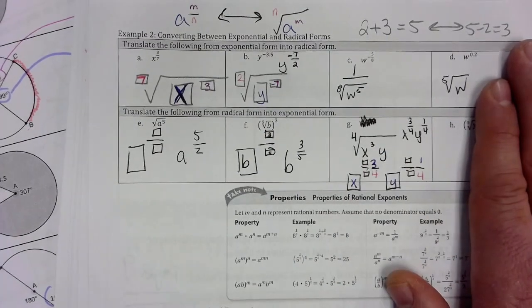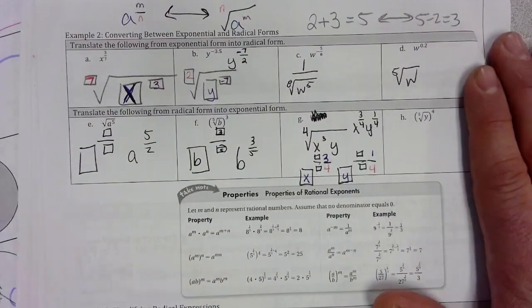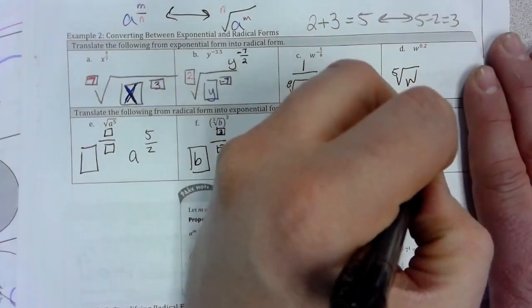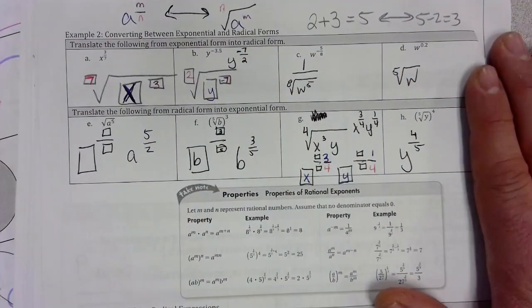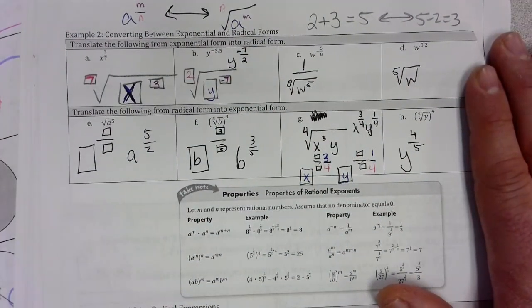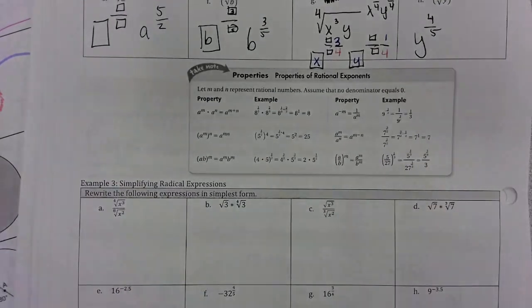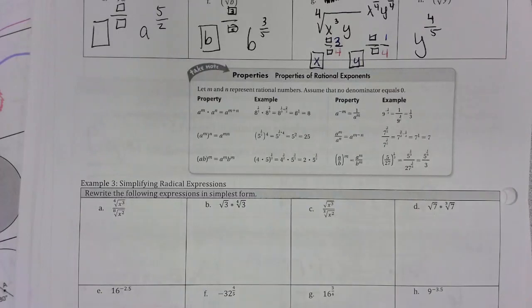Whenever I see two bases that are the same connected by multiplication, I can add their exponents. If I see a base right there and it has an exponent raised to an exponent, what's the shortcut? What do I do with those numbers? I multiply them, right? So can you imagine if you're multiplying fractions, 3/4, wouldn't that be easier in a calculator as well?